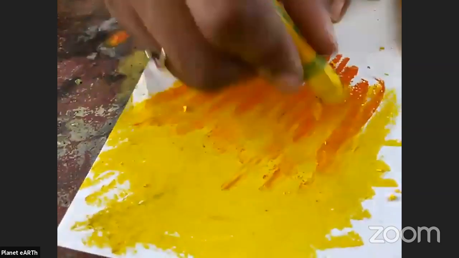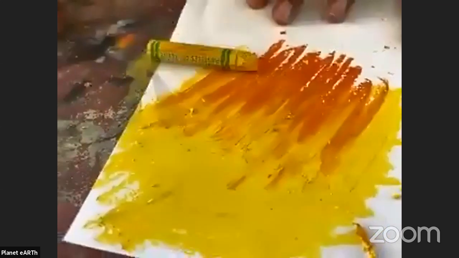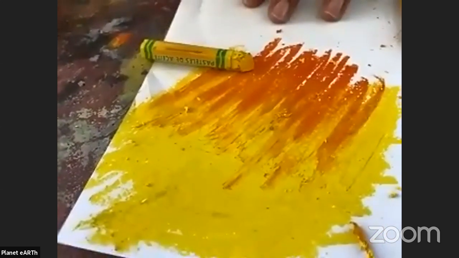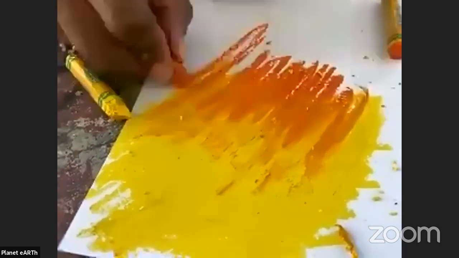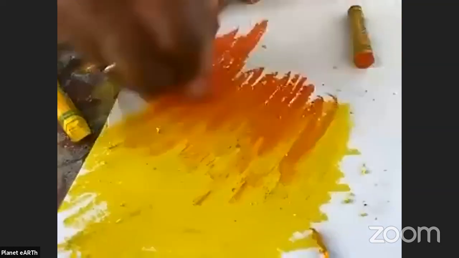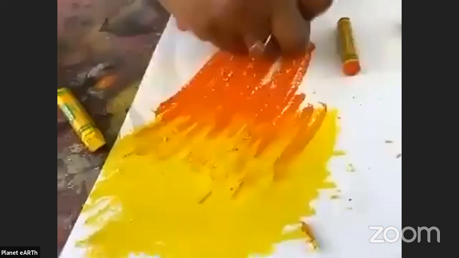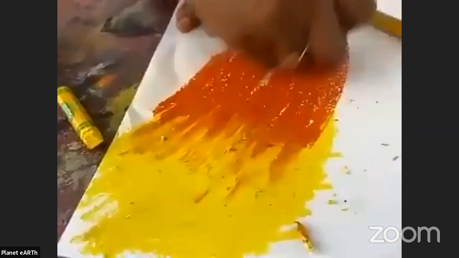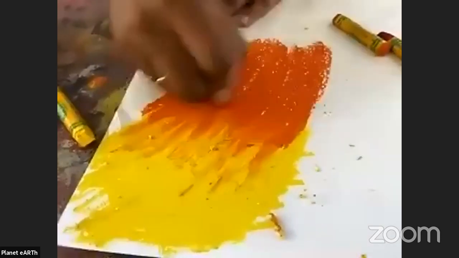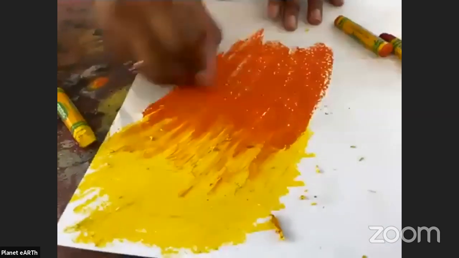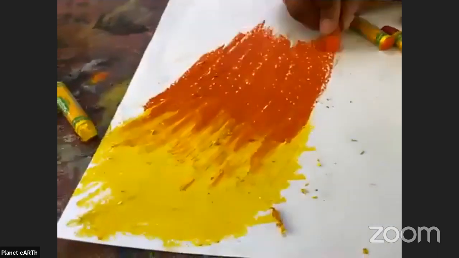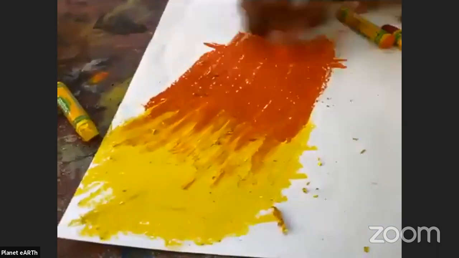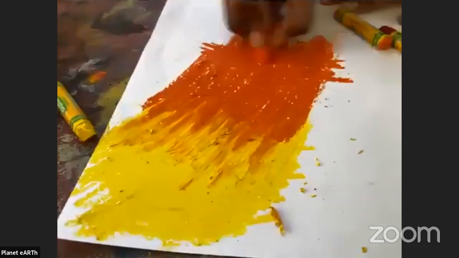So if this is something that you want, you know how to achieve it. And I'm just going to use some more orange. And remember I said one direction at a time. I went, I'd say diagonally again. So now I'm going to go horizontal.